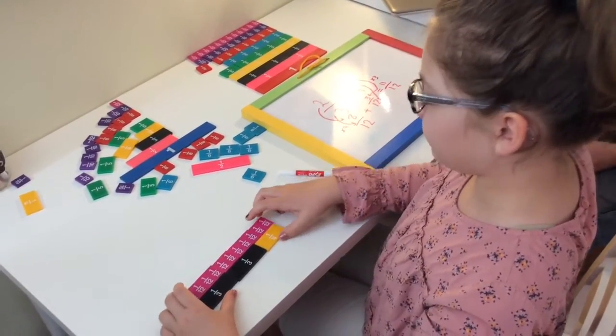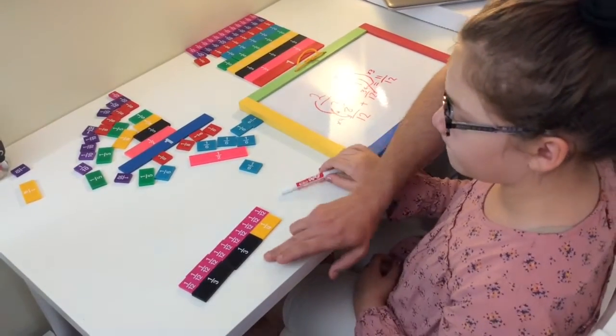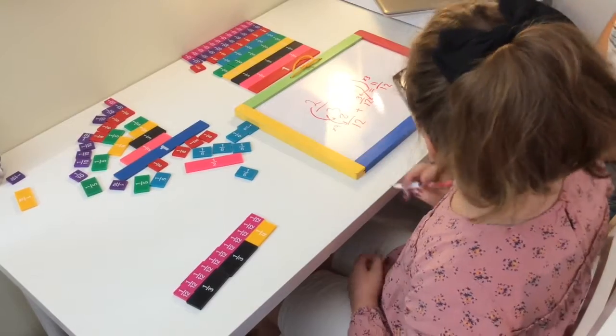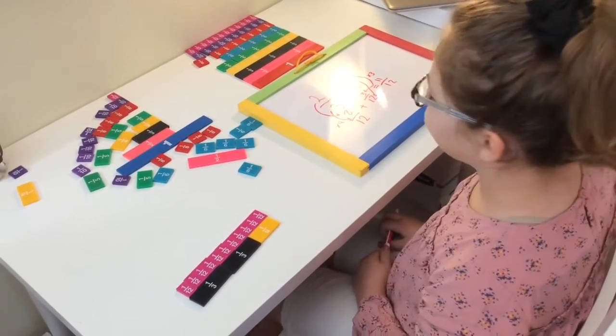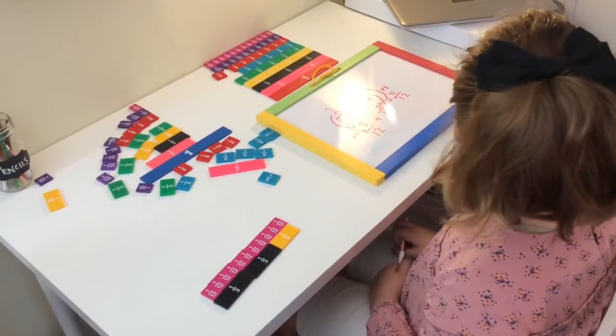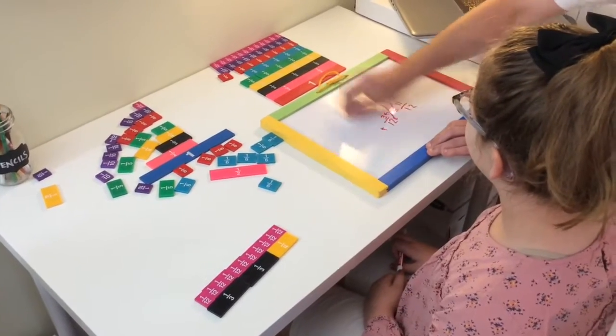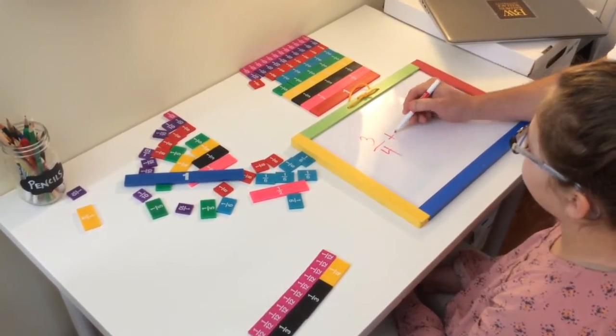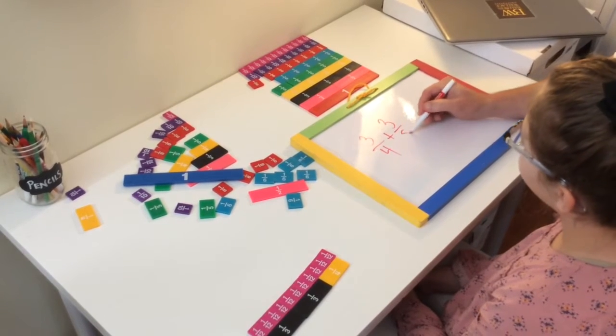All right, so now we've got our original problem: 2/3 plus 1/4 equals 11/12. And we show it with our tiles, right? Mhm. Makes perfect sense. Let's do one last one. Let's try this one out. Let's do 3/4 plus 3/8.